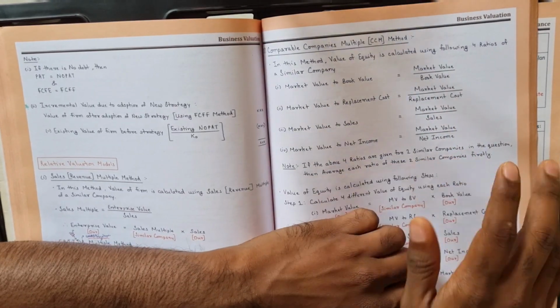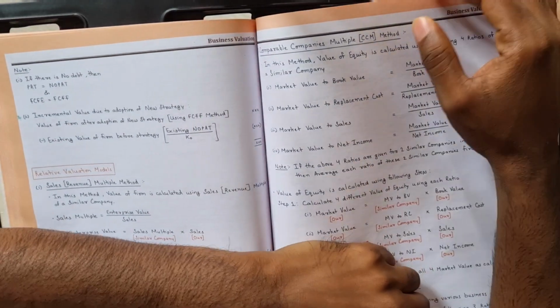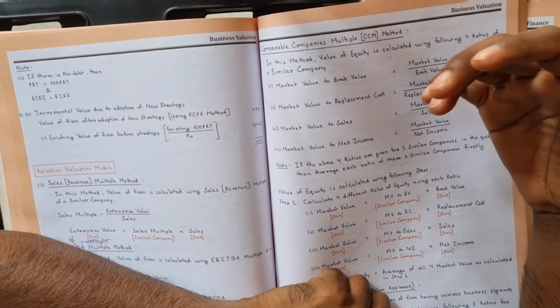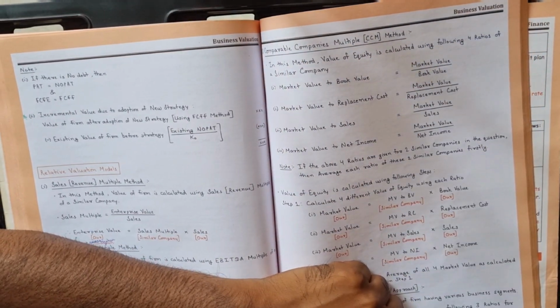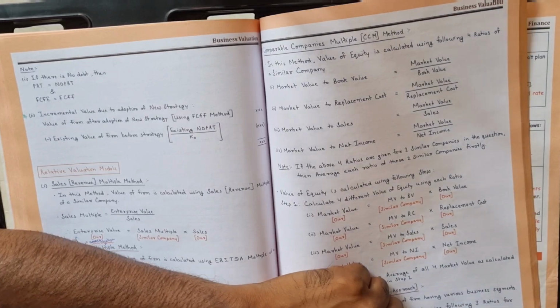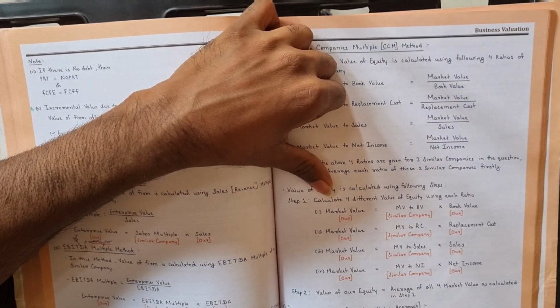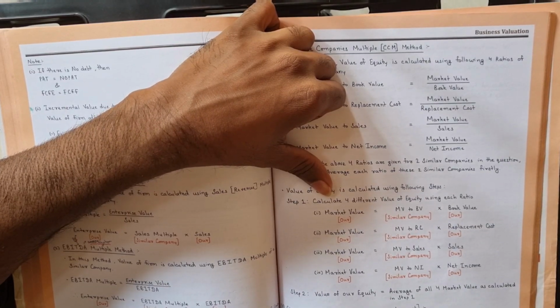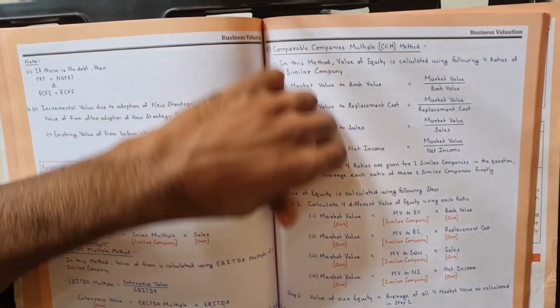Next, we'll calculate the value of equity of our firm. What we are doing here is calculating just the value of equity and not the total value of the firm. There is only one question given here, and they have asked us to calculate only the value of equity. So, market value of equity. How do we do it?